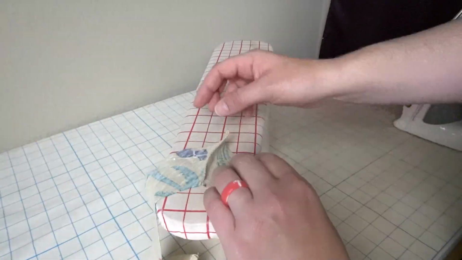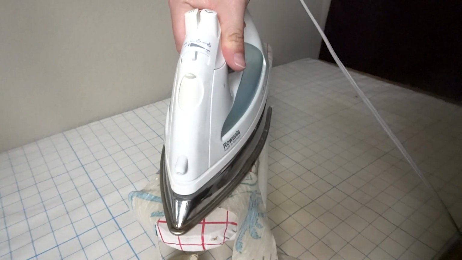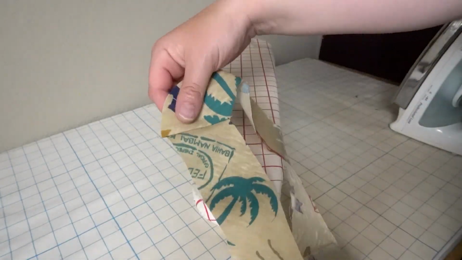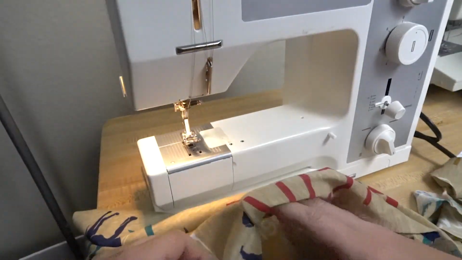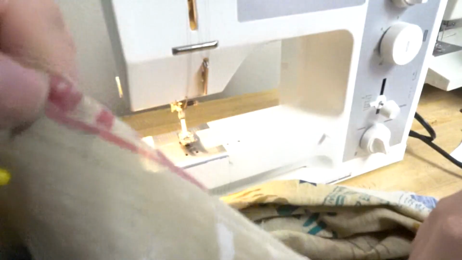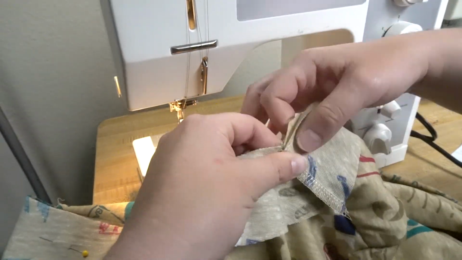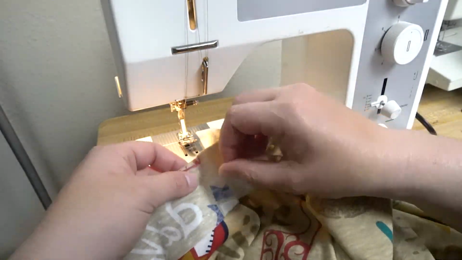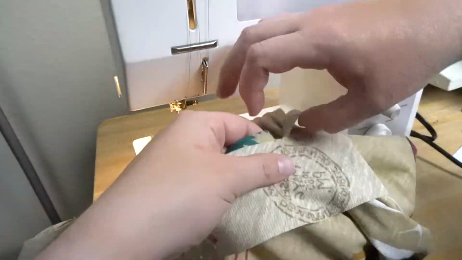Now that they're done, I'm going to move over to the iron and I'm going to give my facings a press open so that those shoulder seams are nice and crisp. Then I'm going to pin on the facings. So I'm going to line up my shoulder seams, line up the center front and the center back, and I'm going to pin it all the way around so that it won't move on me when I'm sewing it.